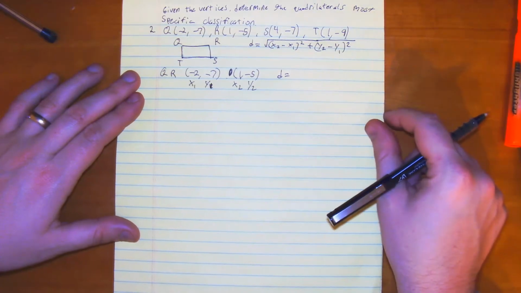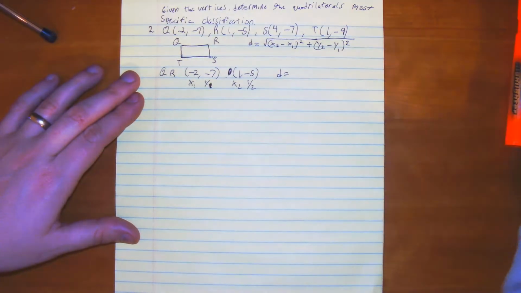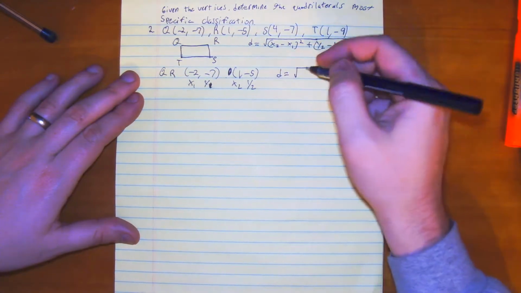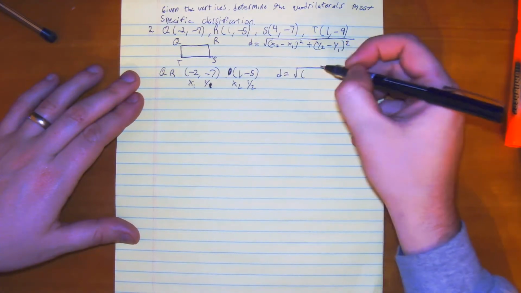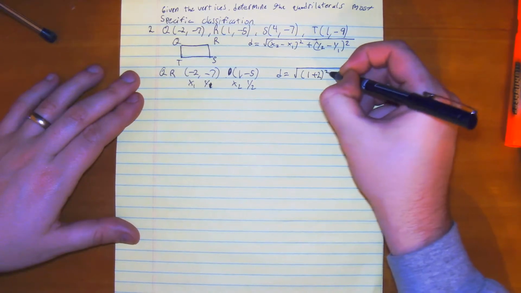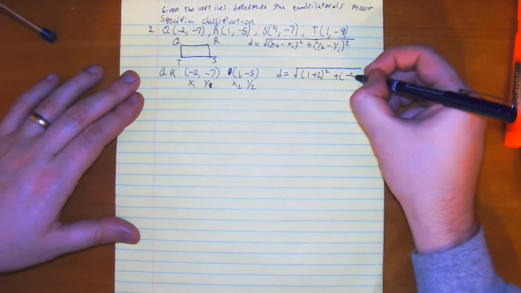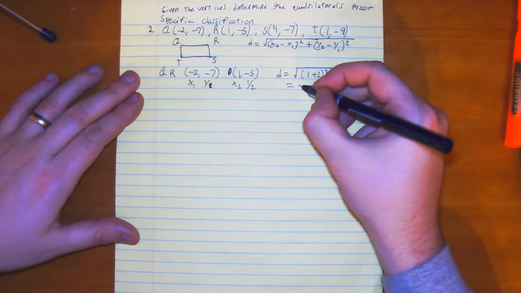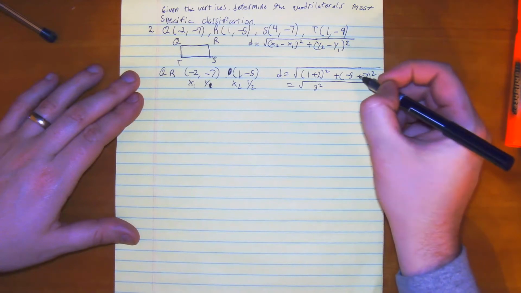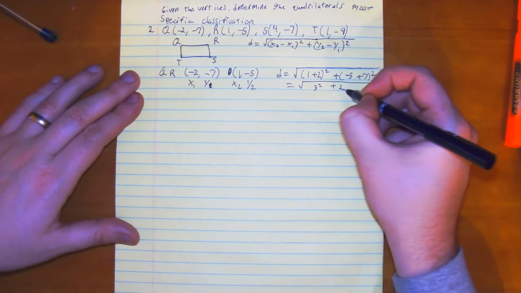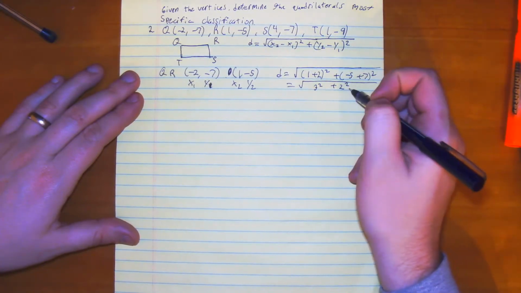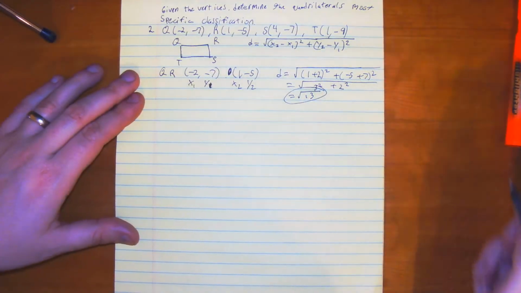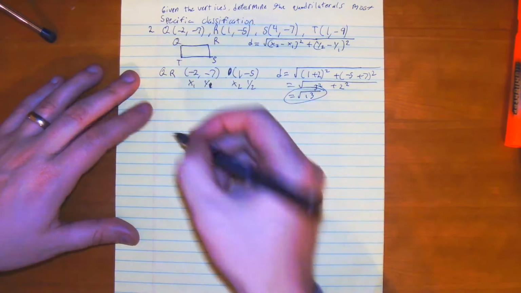D is equal to the square root of, that's a 1, so we have 1 plus 2 squared plus -5 plus 7 squared. So 1 plus 2 is 3, so we have 3 squared. -5 plus 7 is 2, so plus 2 squared. So 9 plus 4 is 13, so we have square root 13. That's our first answer. Now we're going to do RS.